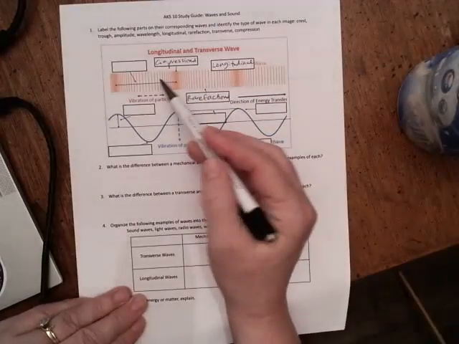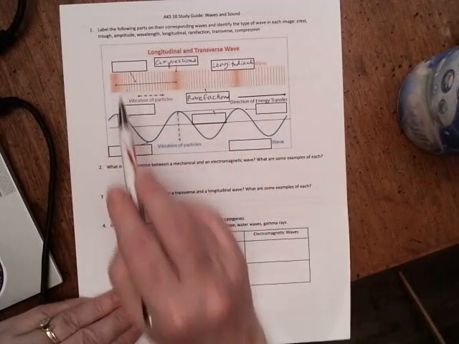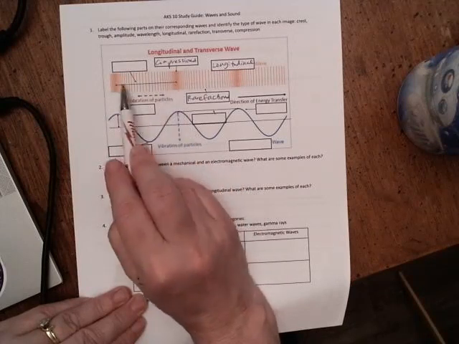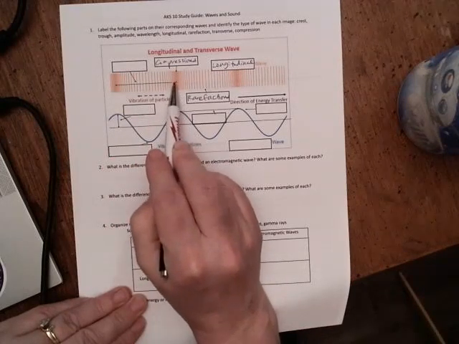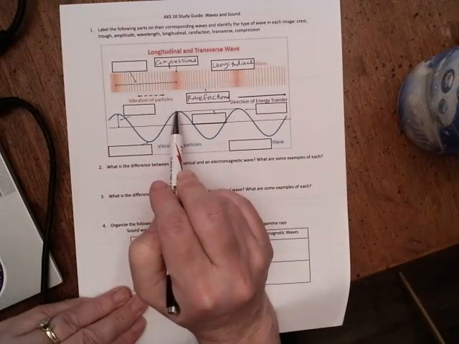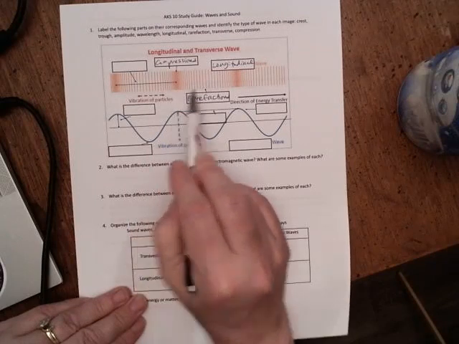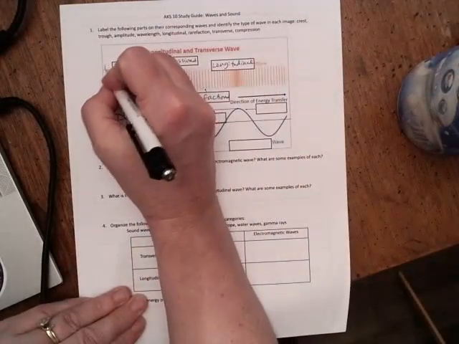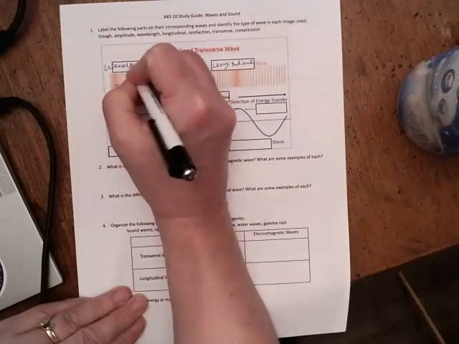And then with a longitudinal wave, it has a wavelength, just like our transverse wave. You can measure it from compression to compression. Compressions are kind of similar to the peaks of a transverse wave, and rarefactions are similar to the valleys. So this is wavelength.